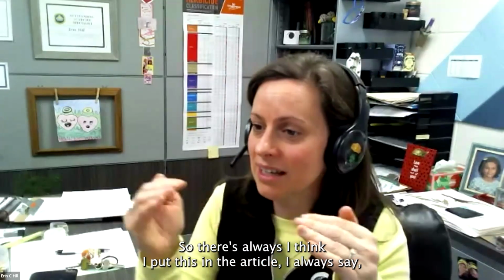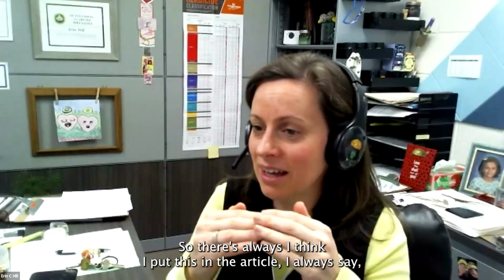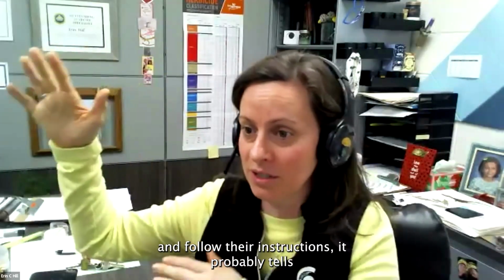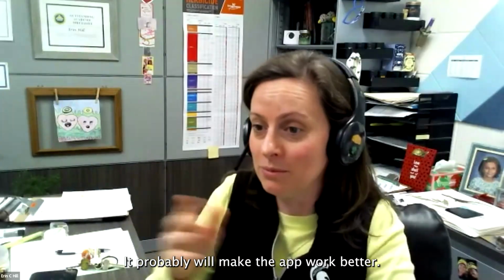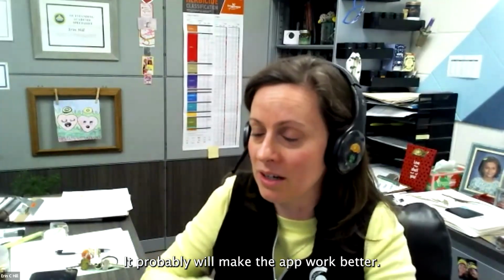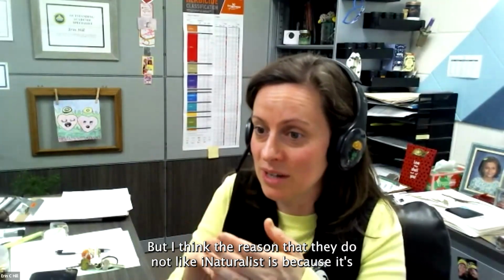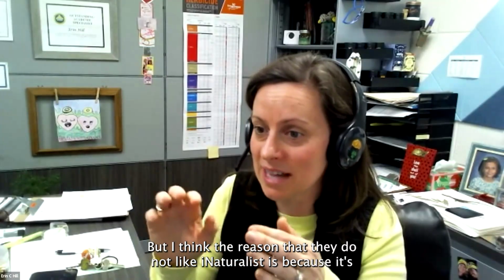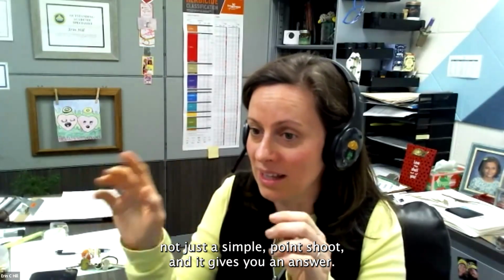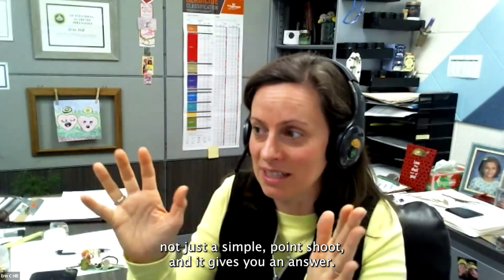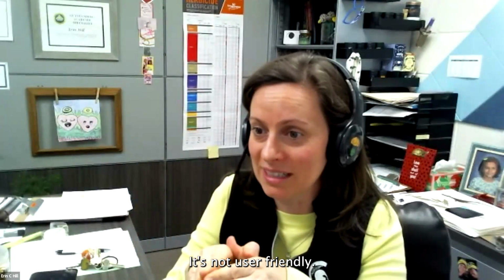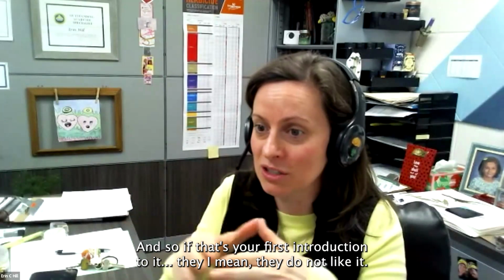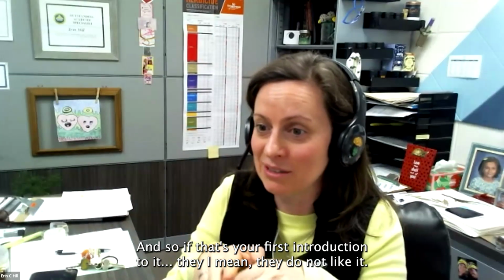So I think I put this in the article. I always say, if you actually read and follow their instructions, it probably tells you to use a contrasting background or whatever. It probably will make the app work better. But I think the reason that they do not like iNaturalist is because it's not just a simple point and shoot and it gives you an answer. There's multiple steps required. It's not user friendly. And so if that's your first introduction to it, they do not like it.